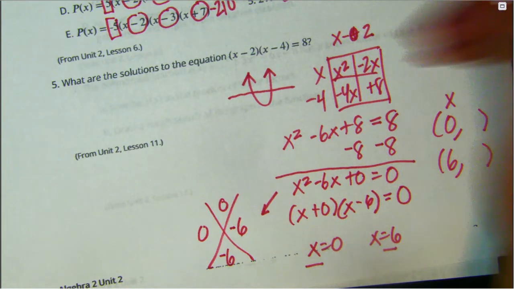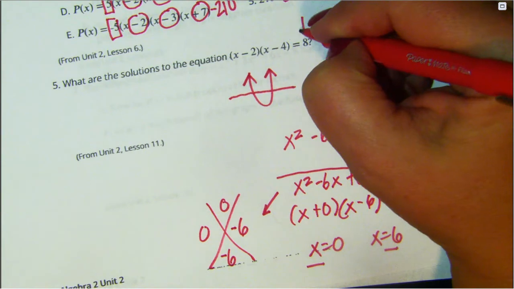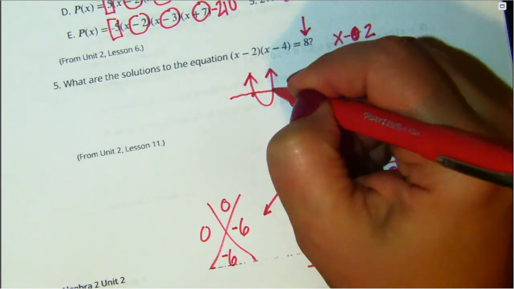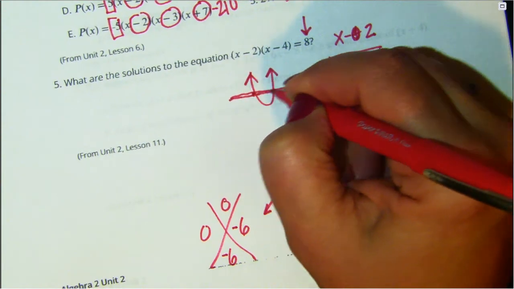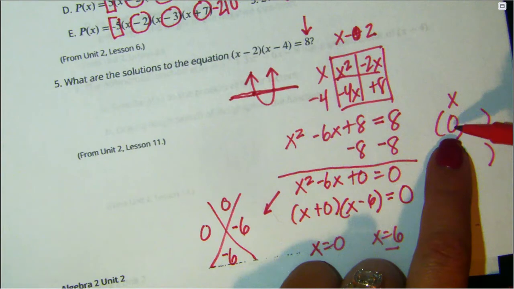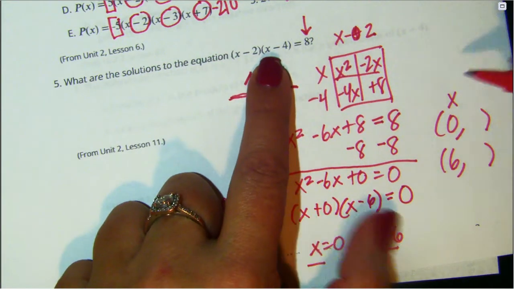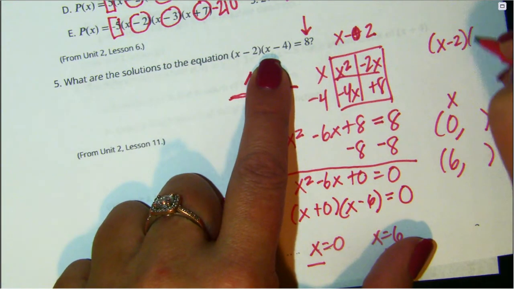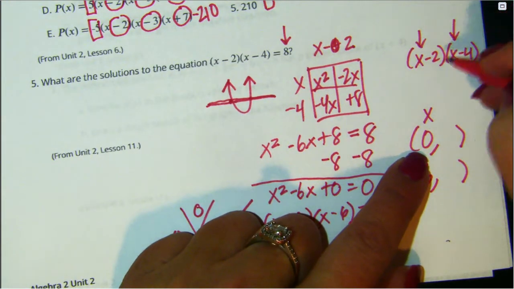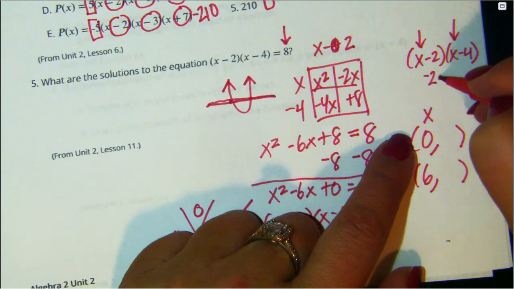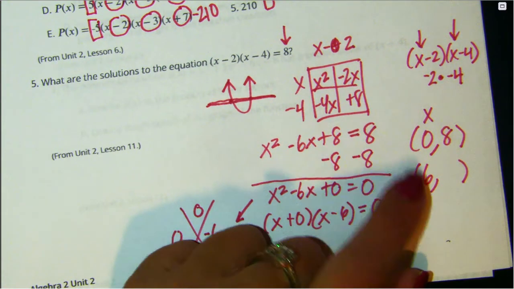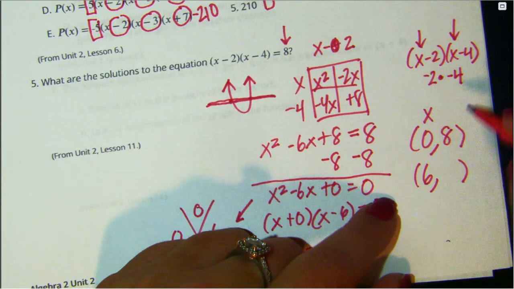hopefully you would recognize here that on this side, the only y availability is 8, because that's what this one is no matter what. But if you don't get that and you want to see a different way, just take this number and plug it in here and here. So I'll write the equation right here. If I put a 0 here and here, that would make -2 times -4, which is 8. And then I do it again, but I put a 6 in. I'll do it up here.